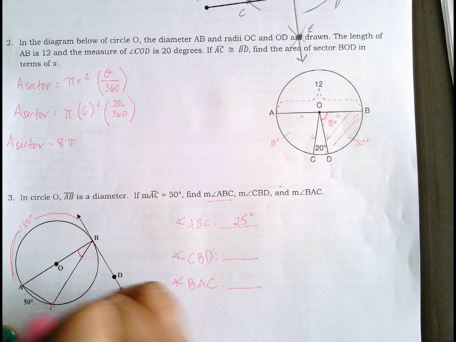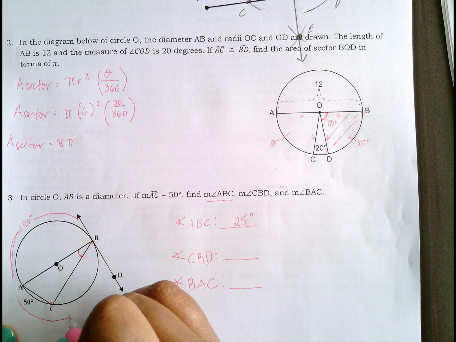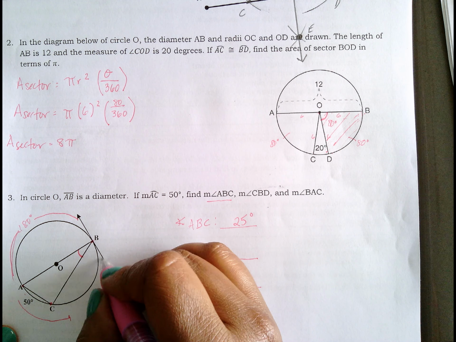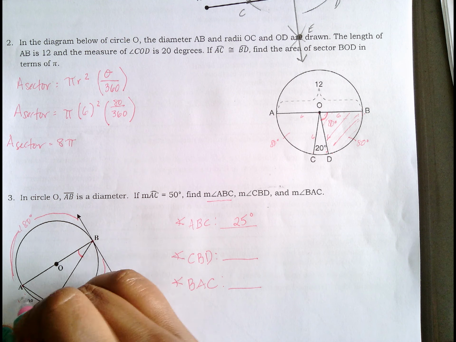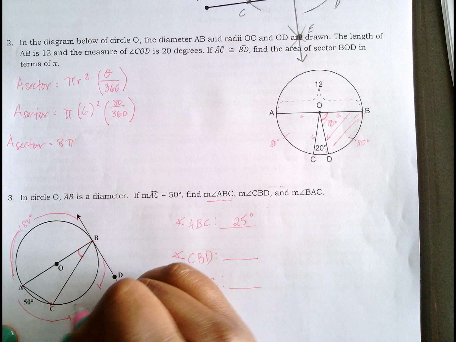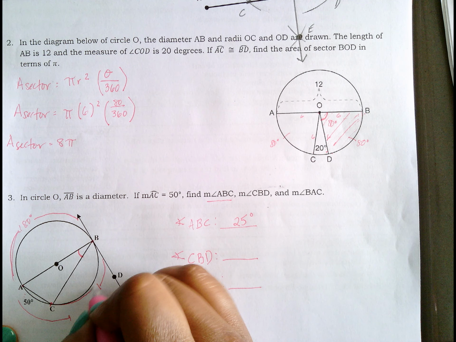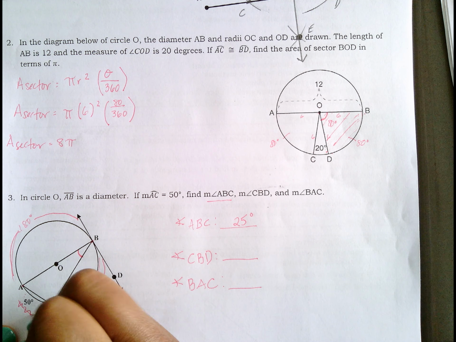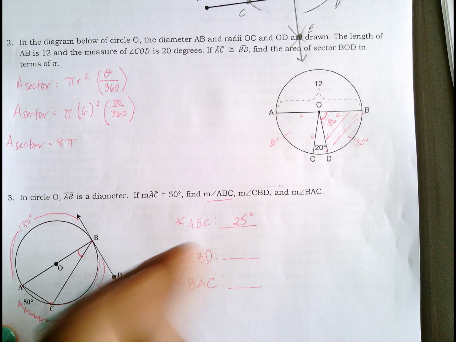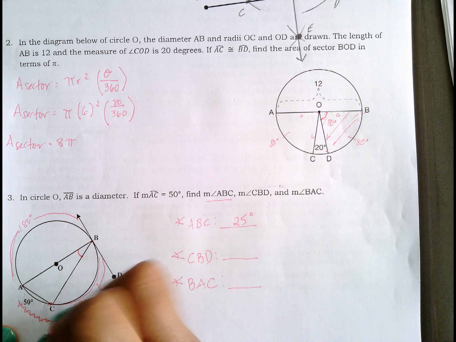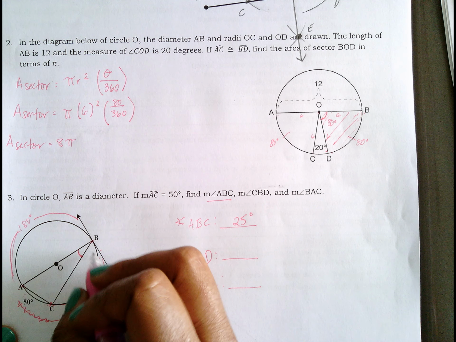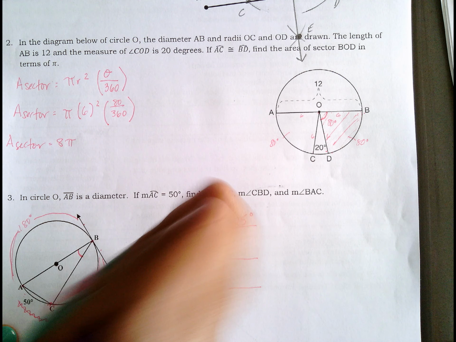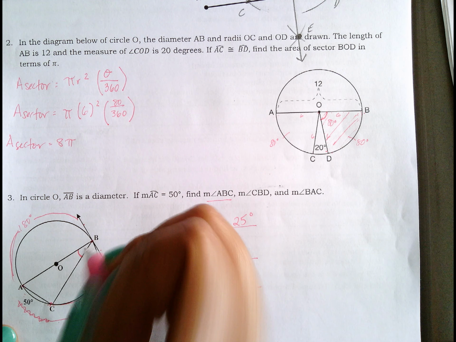This is also a semicircle right here, but we have this part that's 50, right? So just from here to here, is 130, okay? Maybe the diagram is a little off. So from here to here is 50, the rest is 130, together it's 180. 180 on that side, 180 on this side, okay?